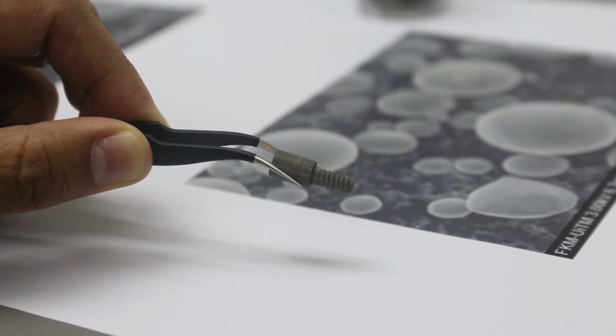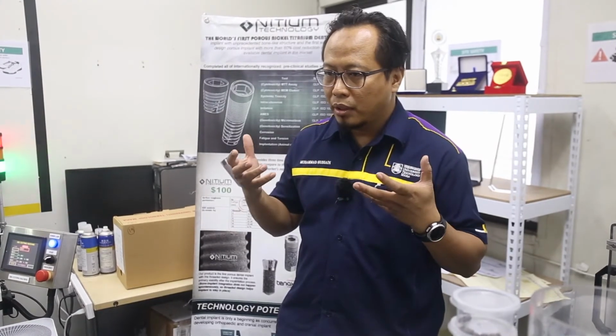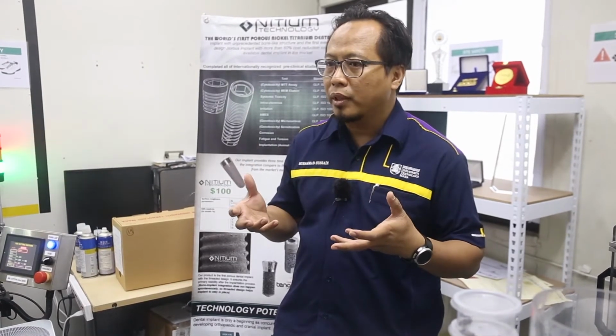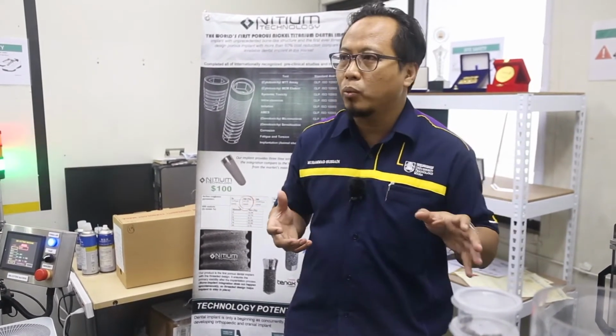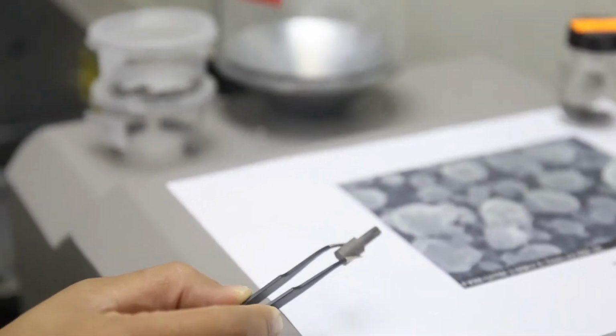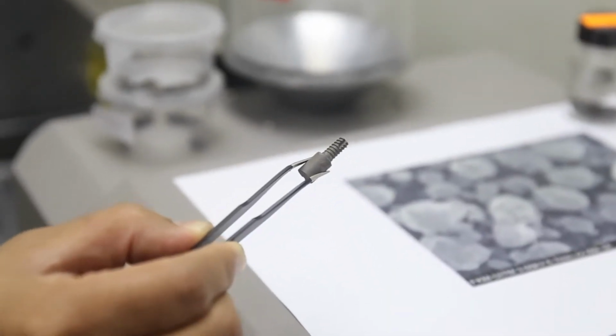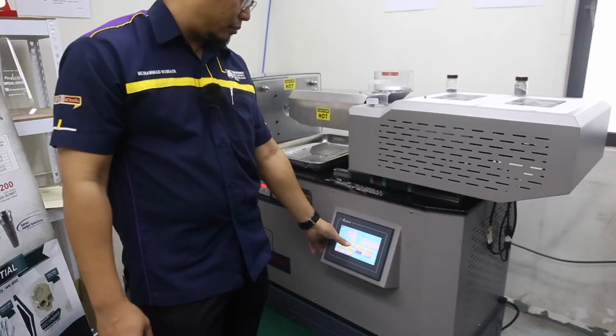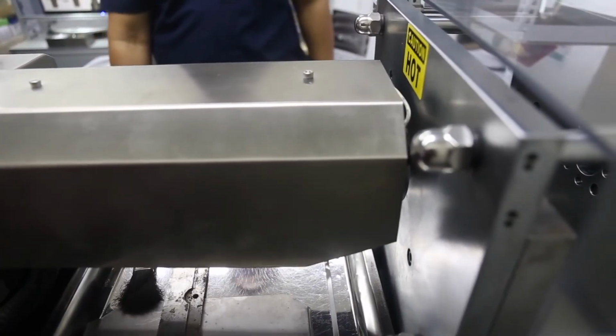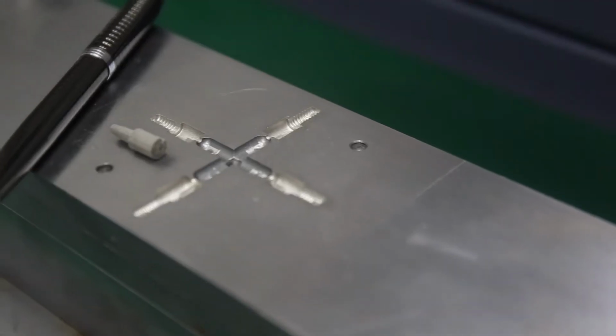In this process, powders of nickel and titanium will be mixed with polymeric binders, which comprise PEG and PMA. After the mixing process, forming the feedstock, it proceeds with injection molding. This is the injection molding machine, which is used to produce the green parts of a dental screw.